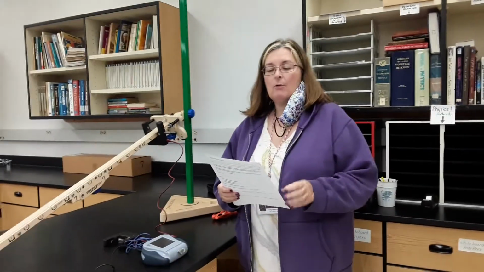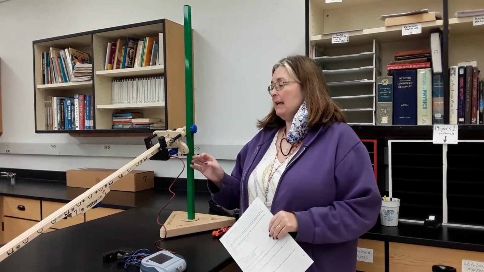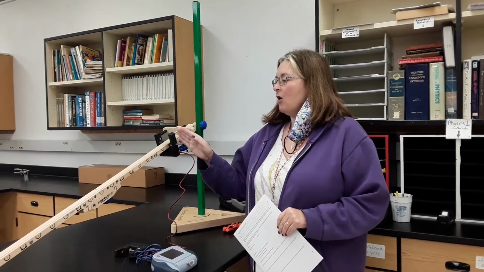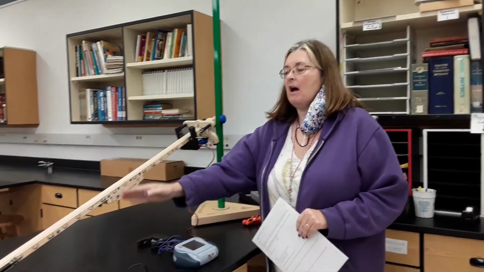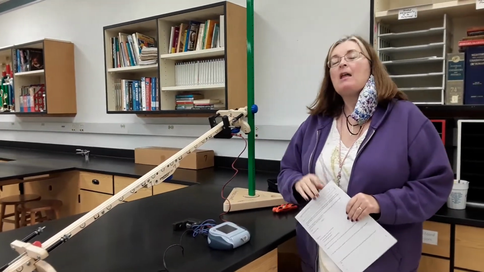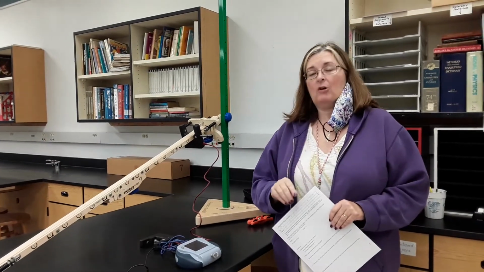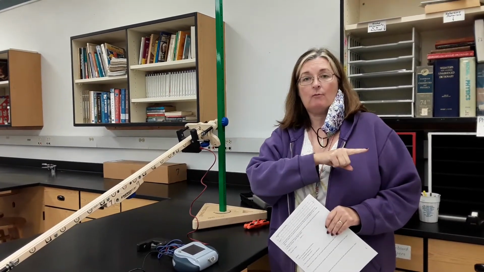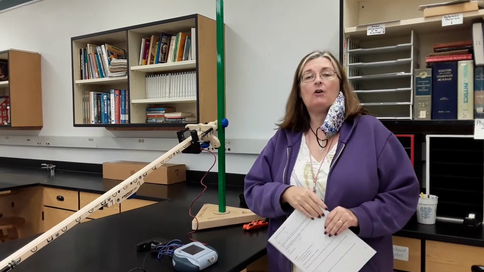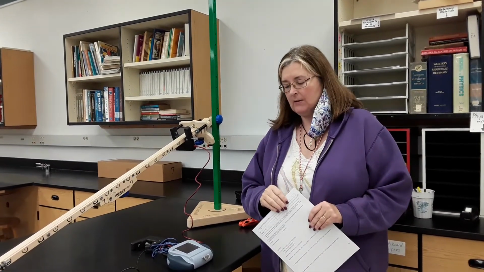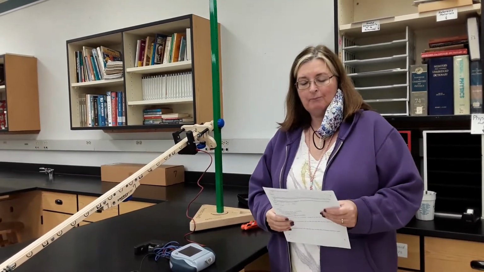Everyone. Today we're going to be looking at graphing velocity on an incline. We're going to be determining the speed of the car as it rolls down the incline at various points, and we're going to graph that. We're going to have a speed versus time graph. The time will be the independent variable, of course, and speed will be the dependent, as we talked about before.